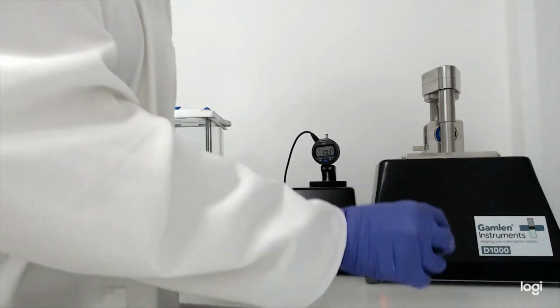There you just saw the die that was filled with powder. So next we're going to tap it.